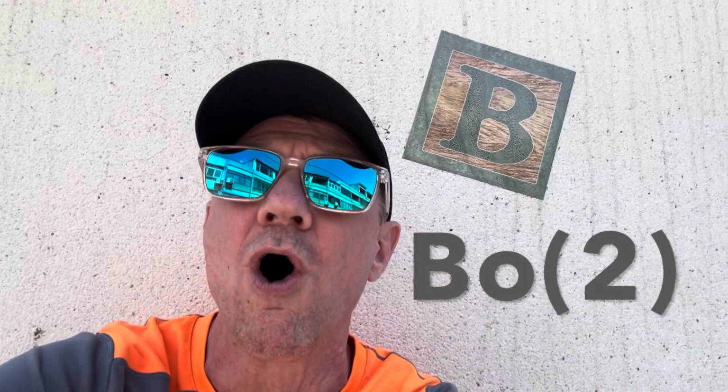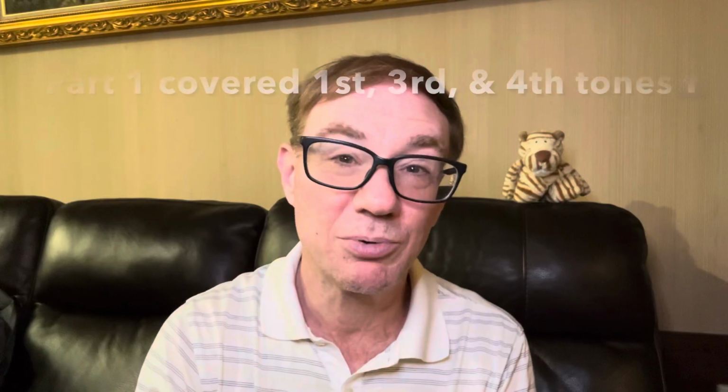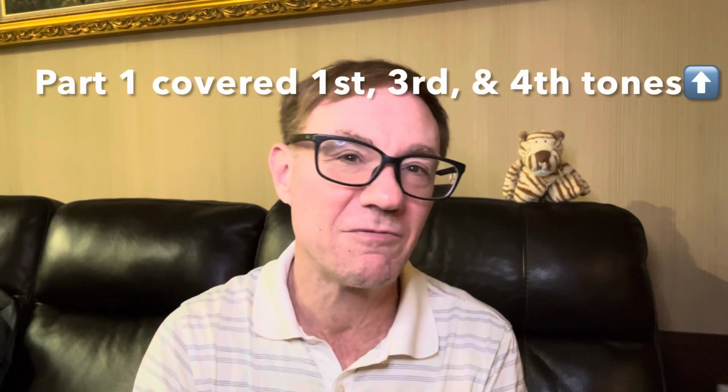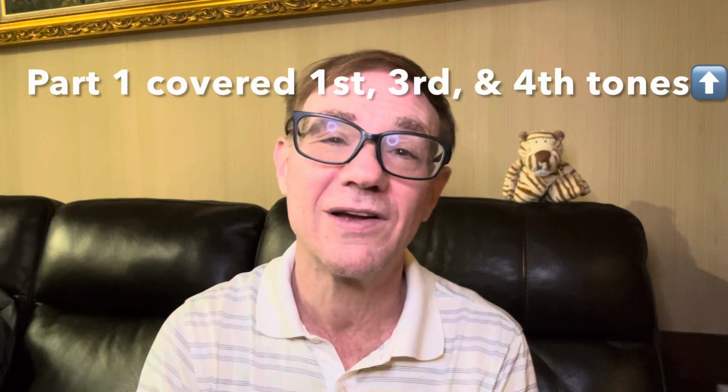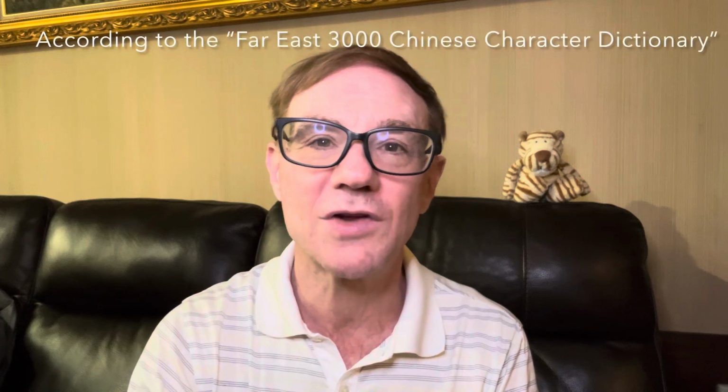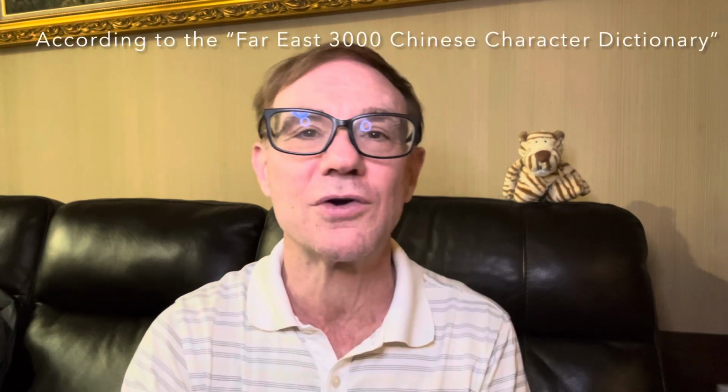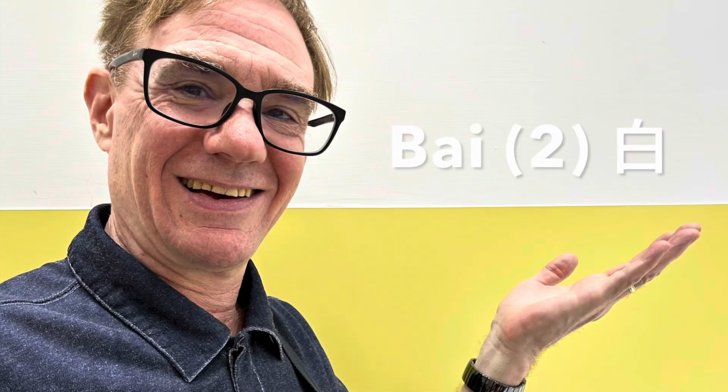We're still on characters that start with B in the Pinyin romanization system. And today's bo, second tone. The Pleco dictionary lists some 43 bo in the second tone. We're just going to focus on a select few that make the 3,000 most common characters list of the Ministry of Education in Taiwan. Our first three morphemes today share the same component of white.